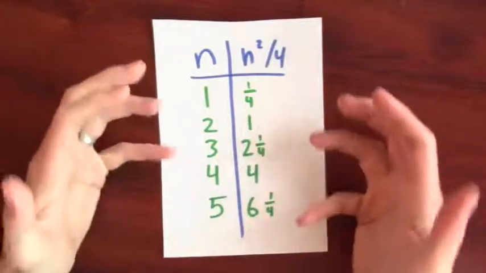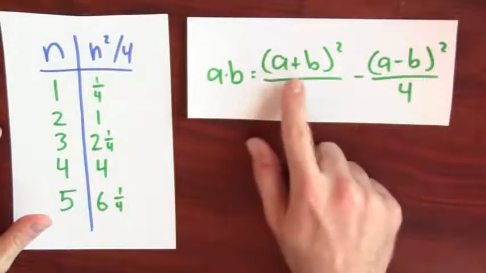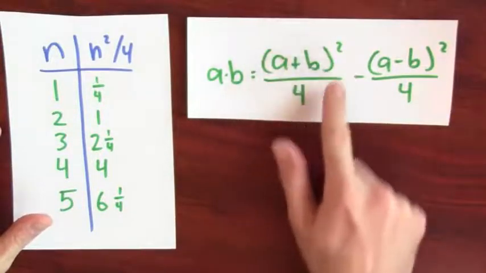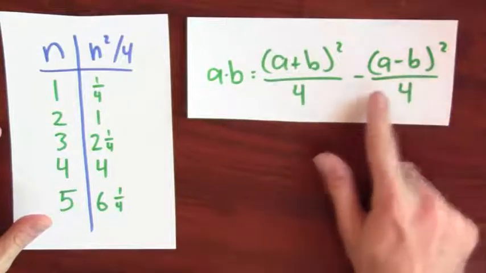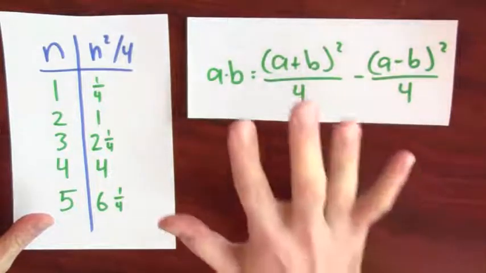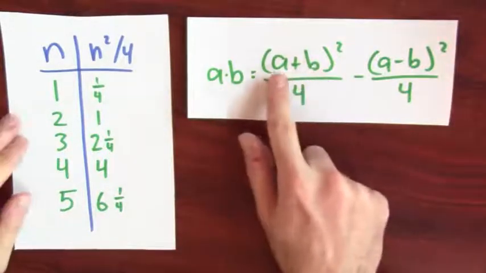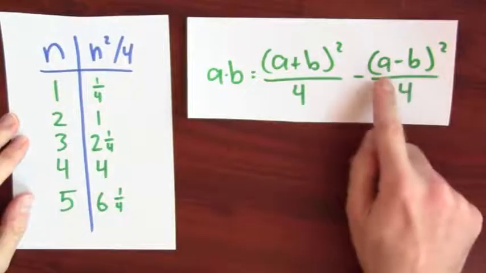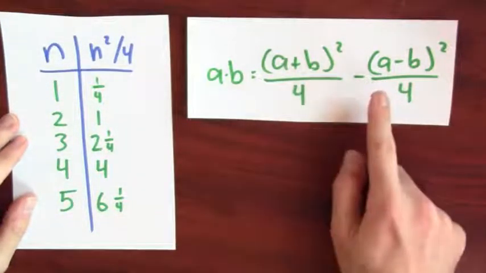Now, why does this help you multiply? Well, you've also got this little algebraic fact. a times b is (a plus b) squared over 4, the quarter square of a plus b, minus (a minus b) squared over 4. So instead of multiplying a and b, I'll add them together and look it up in the table, take their difference and look it up in the table, and take the difference of those table values.